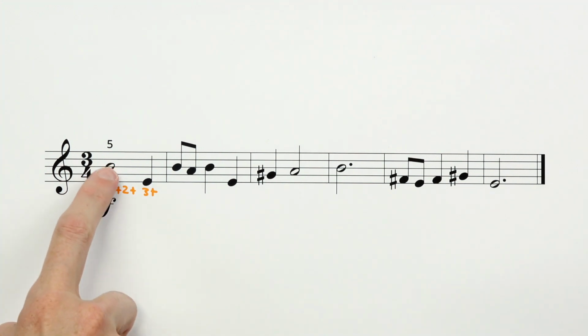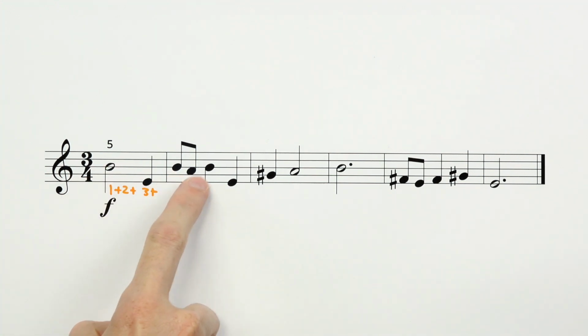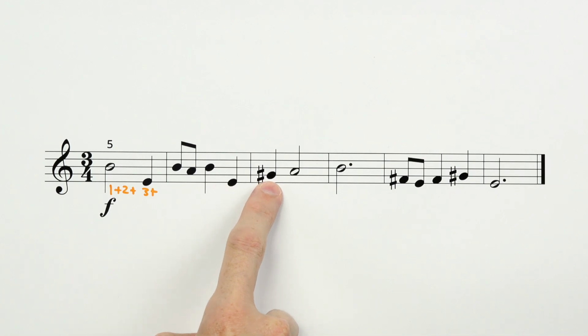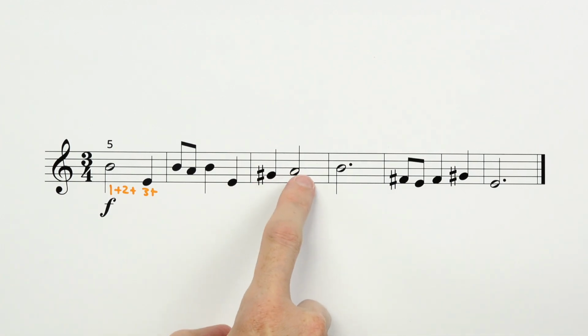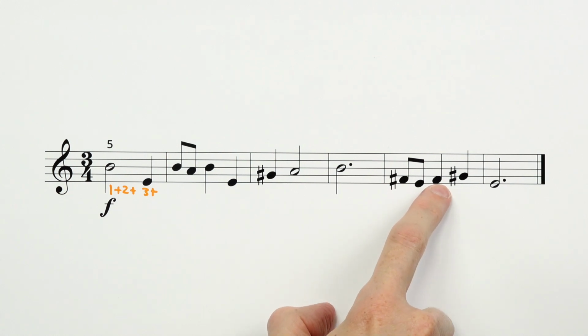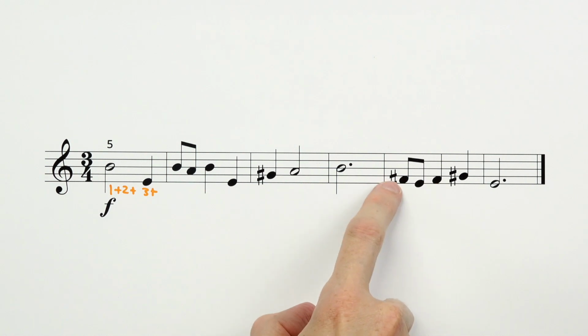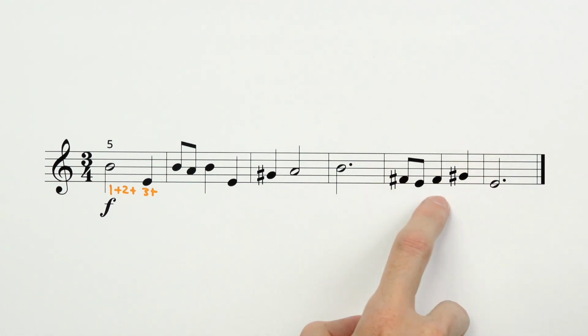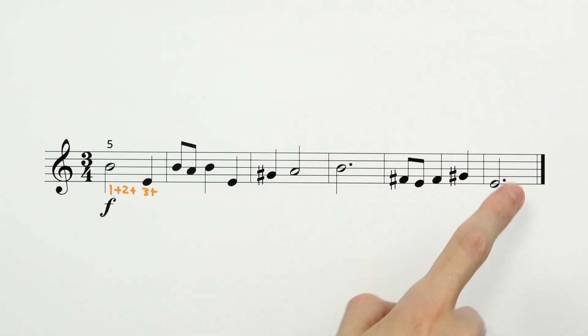Okay, you should have said B, E, B, A, B, E, G sharp. Don't forget the sharp. That's going to be important when we play it. A, B, F sharp, E. What about this one? Is this F? No, it's an F sharp. Remember, a sharp lives until the bar line. So this F is also F sharp, G sharp, E.